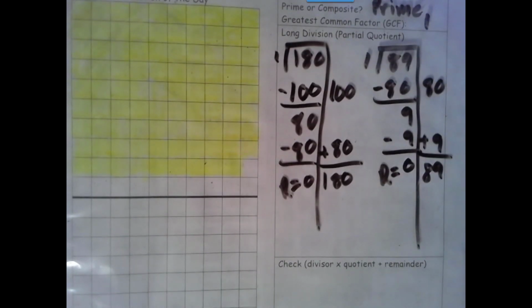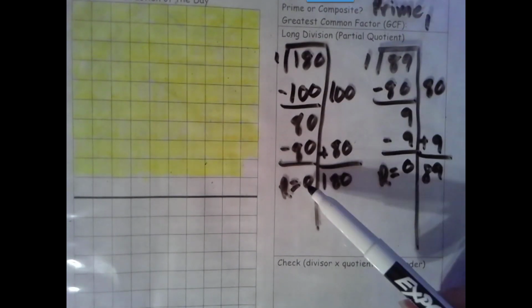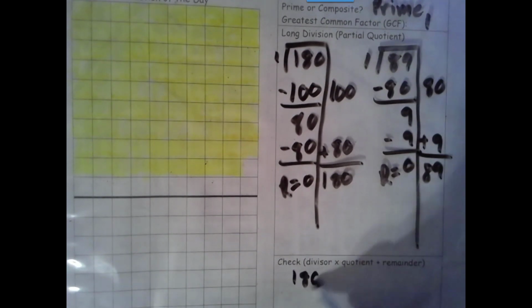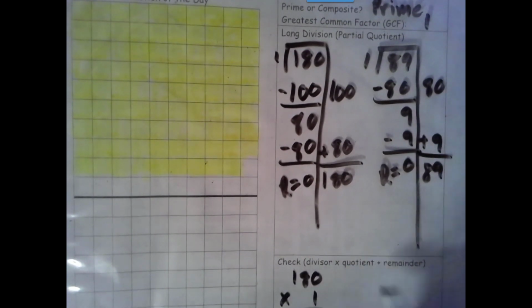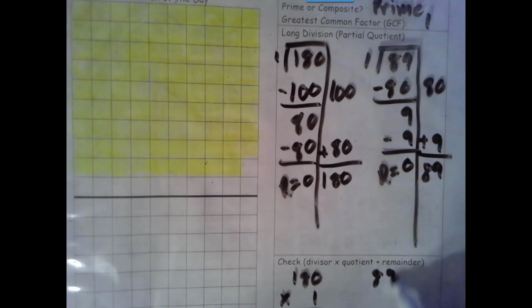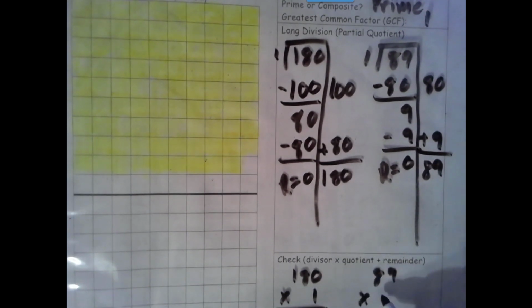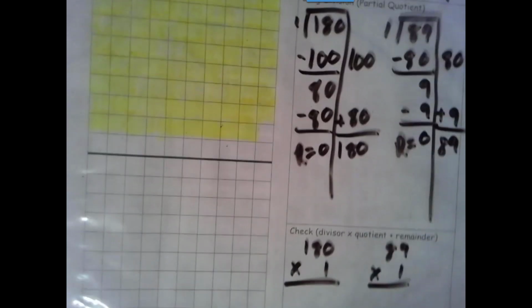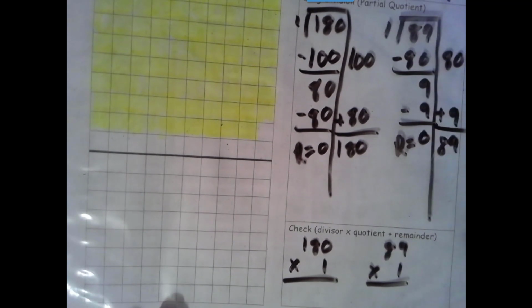We still need to check with our inverse operation. Divisor times quotient plus remainder. Since our remainder is 0 for both, and the identity property of addition says when you add 0 it stays the same, we don't need to actually add 0. And what we end up with is the identity property of multiplication, that when we multiply by 1 it stays the same.